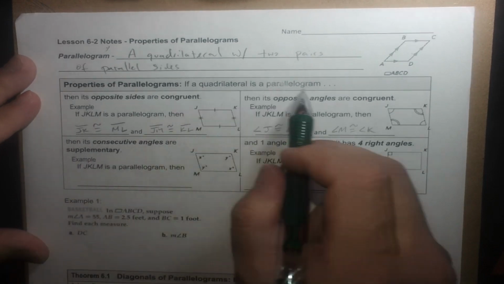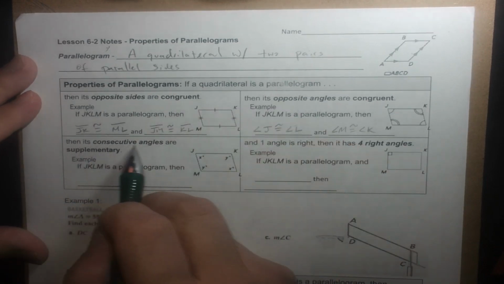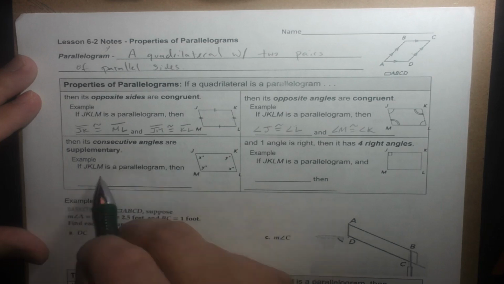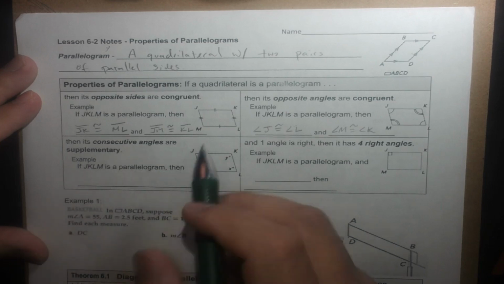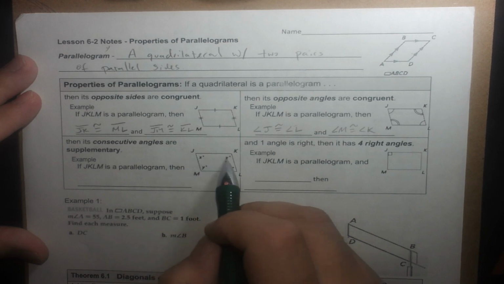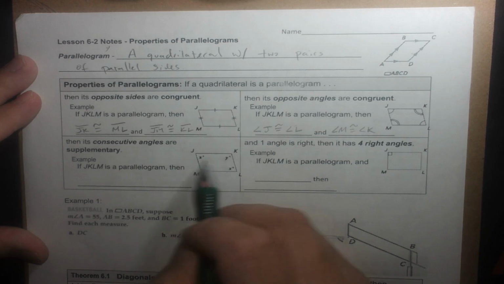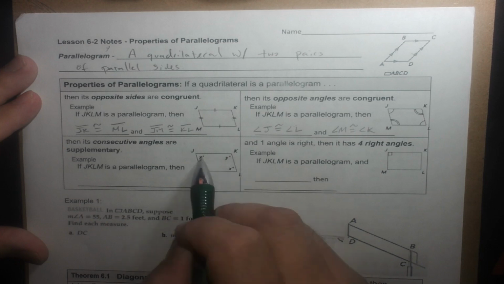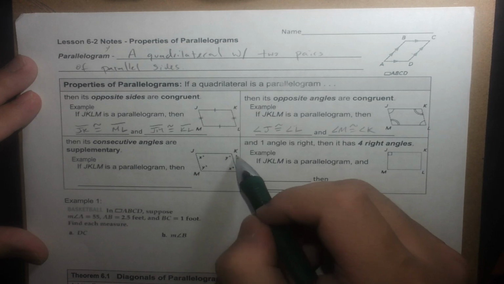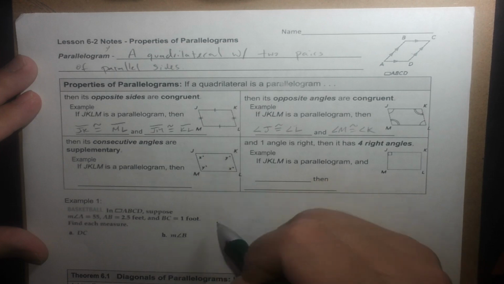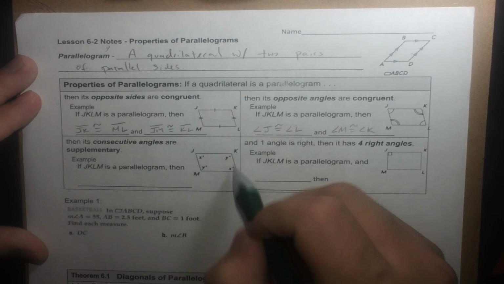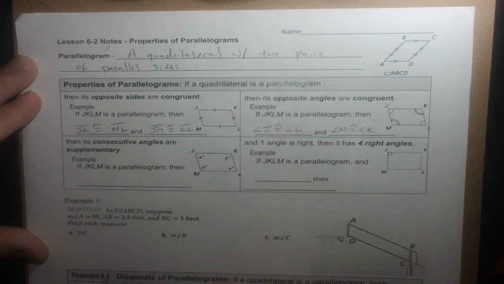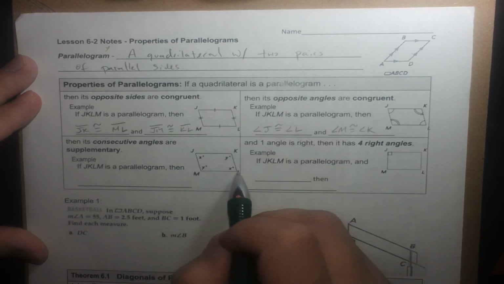Next, if a quadrilateral is a parallelogram, then its consecutive angles are supplementary. So if this figure is a parallelogram, then the consecutive angles, which just means next to each other. Angle J and angle K are next to each other, so x plus y is equal to 180. They add up to 180. We can also say the same thing for angles K and L: y plus x, they add up to 180. They're next to each other. And same thing for M and L and J and M.